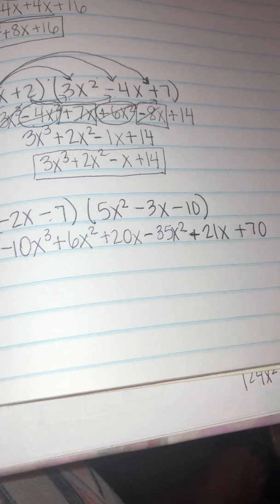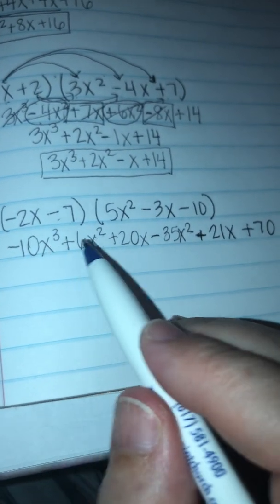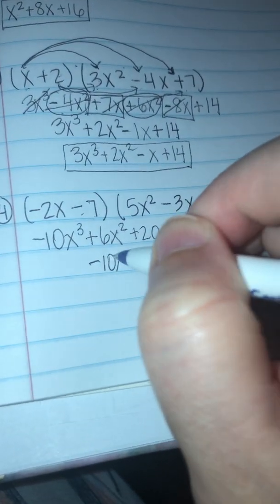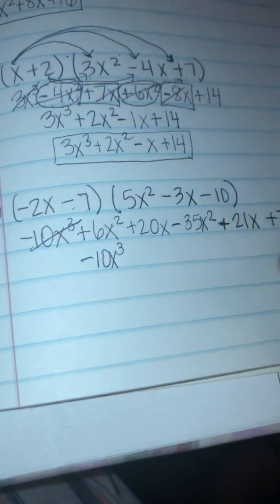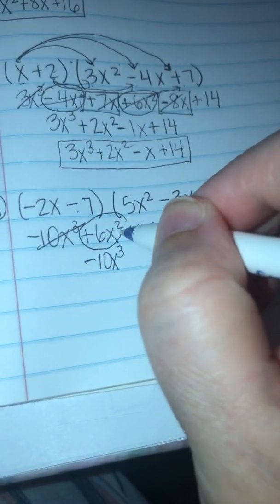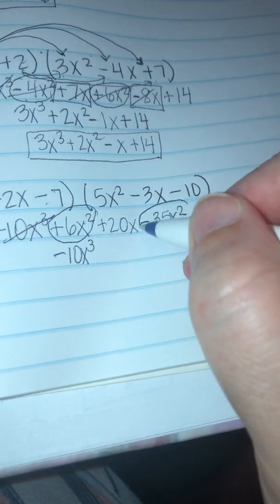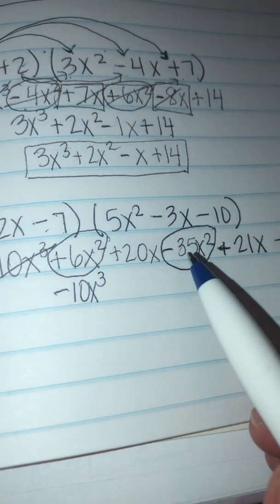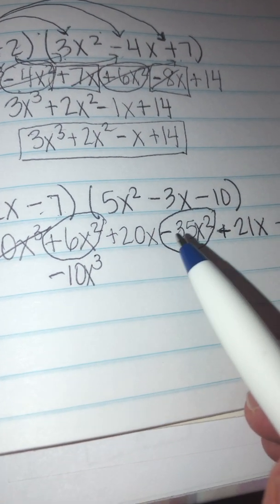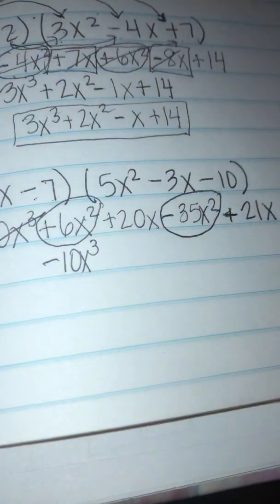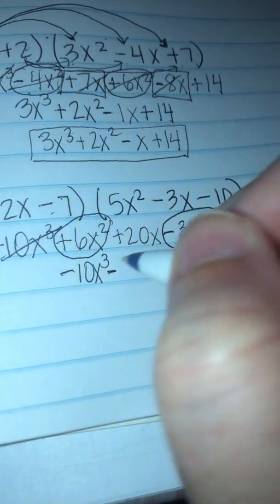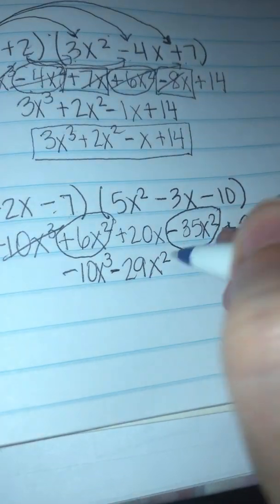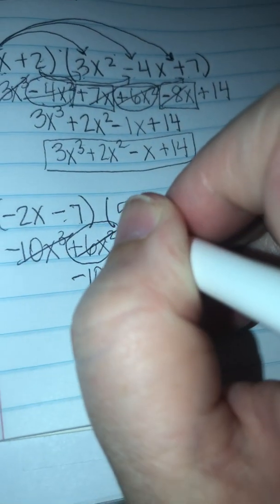And now we're going to combine like terms. Starting with this one here, I don't see any other x to the third power. So I'm simply going to write down negative 10x to the third power. I have a 6x squared here and a negative 35x squared here. So when you're typing this in your calculator, you're going to type in 6 minus 35. Make sure you use the minus button, not the negative button. 6 minus 35 is going to give you a negative 29x squared. Just attach the x squared. You're only combining the coefficients.